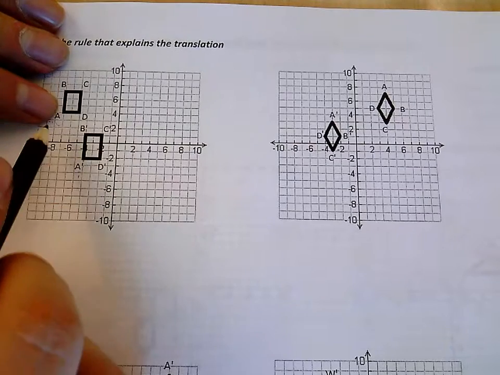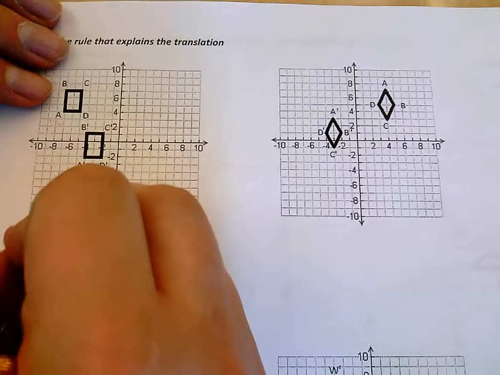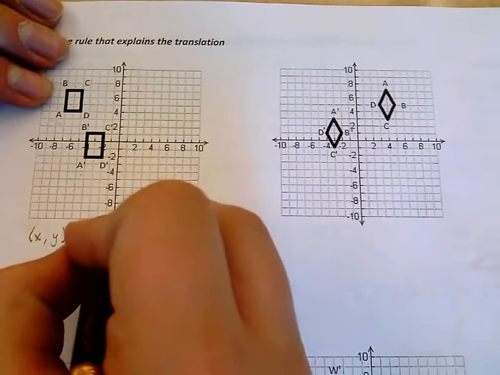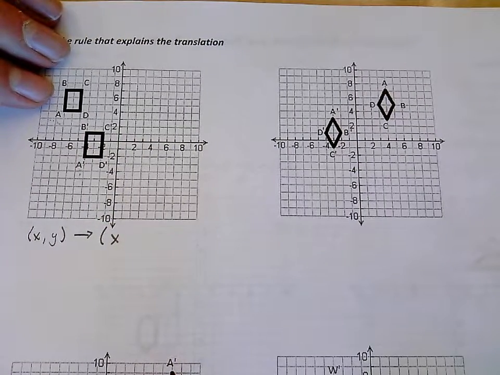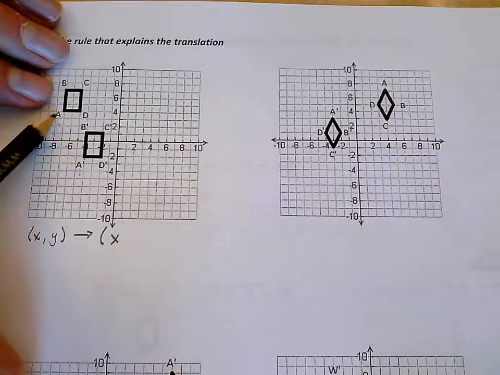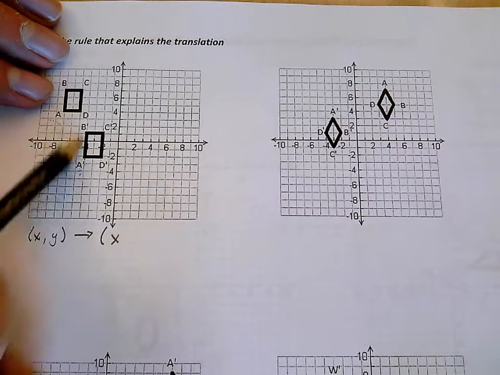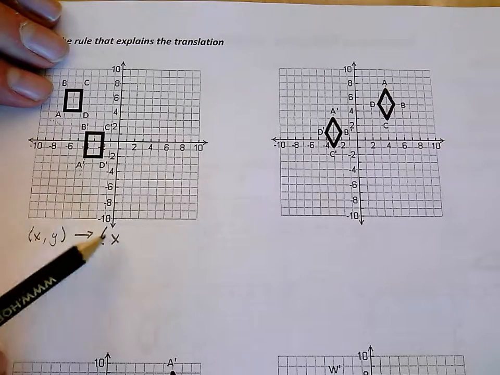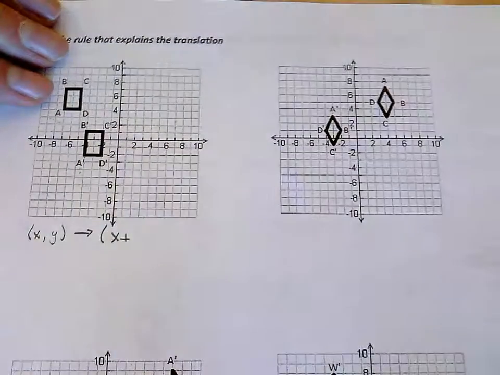So first we got to figure out, are we going left or right? So let me start with this. You always start with x comma y, draw an arrow, and we're going to do x, and we're going to figure out, are we going to do plus or minus? Well, to get from here to here, I need to be going right, and then I need to be going down. Well, since I know x plus is right, I know I'm going to be adding.